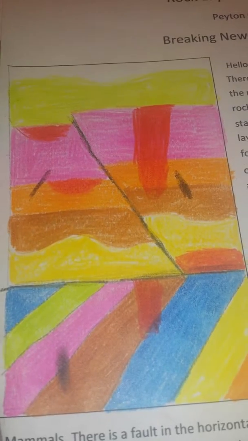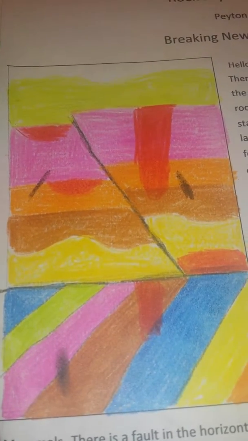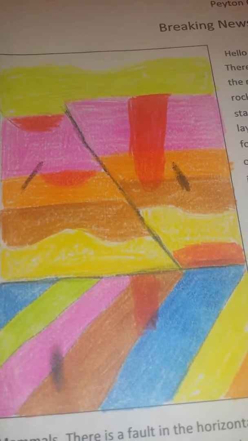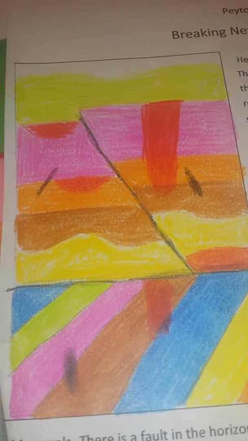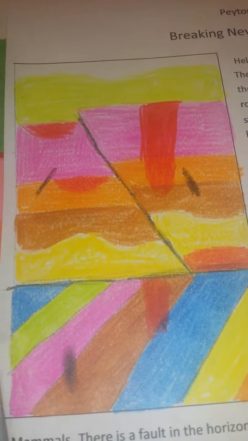A lot of time was lost in between these next layers. That is because erosion takes some of the rock sediments away. Between the tilted rock layers and the horizontal layers, there was some erosion. This is called an angular unconformity.